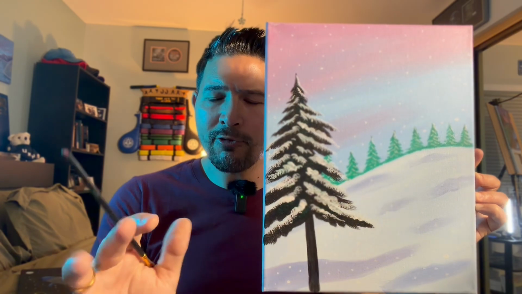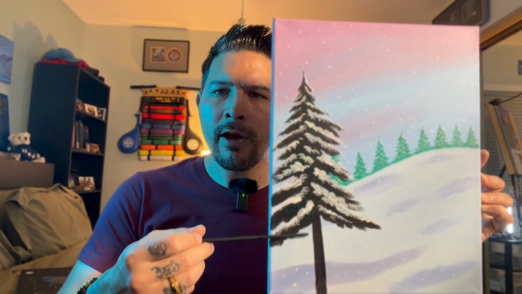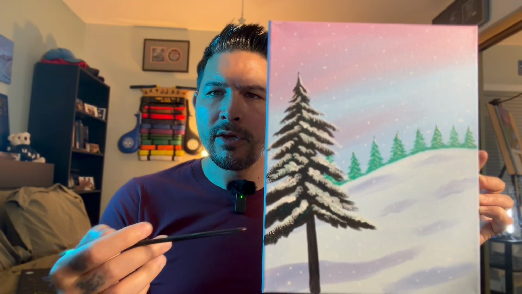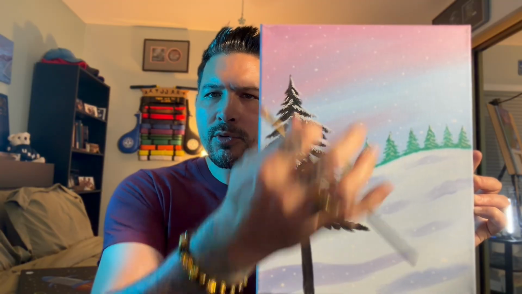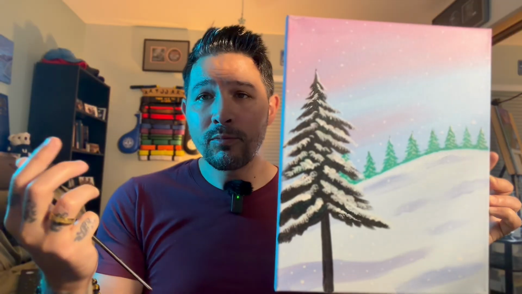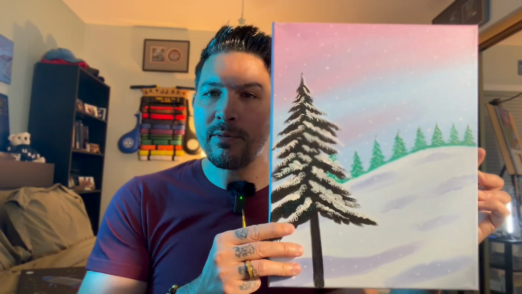Then the middle ground was just some green trees. Let that dry. And then the thing in the foreground was this pine tree, and that's basically just black paint with some white for the snow. And then I just bedazzled the whole entire painting with a lot of white dots sort of coming down. And every winter we book with this painting. This is our staple winter-themed sample painting. So this was the winter.